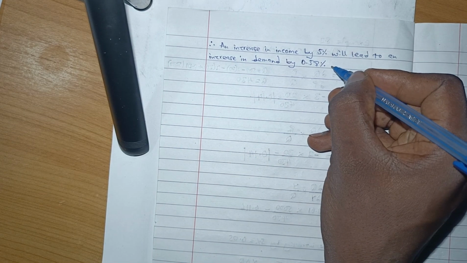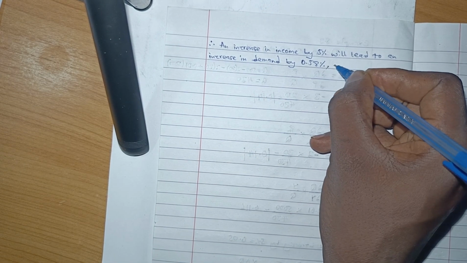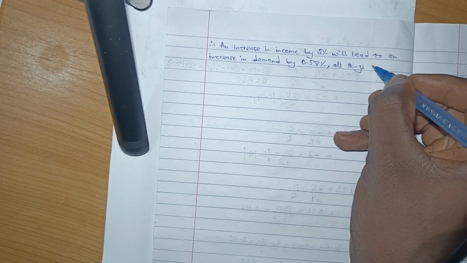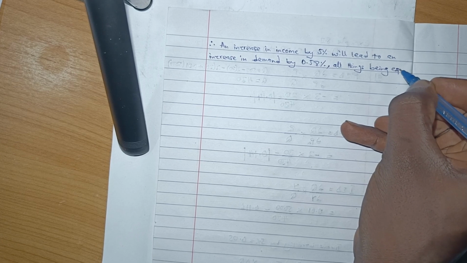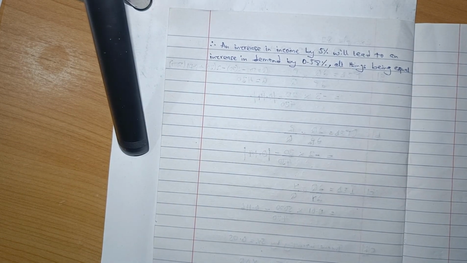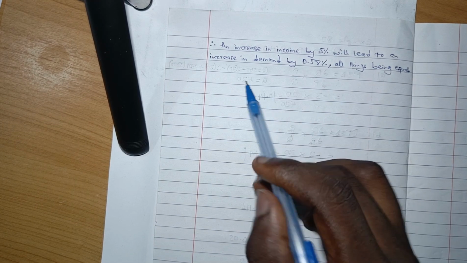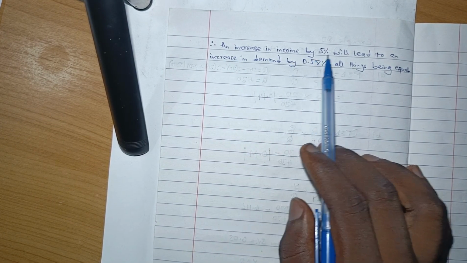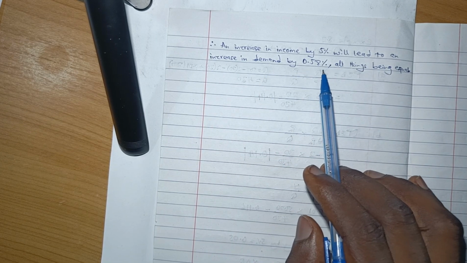So that is it. Or you can add all things being equal. Okay. So that is the impact. So if income is to increase by 5%, it will lead to an increase in demand by 0.58%.